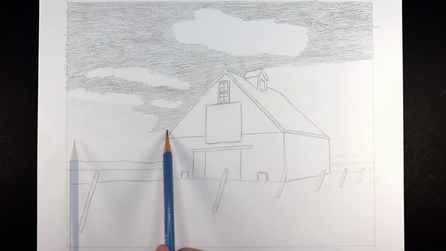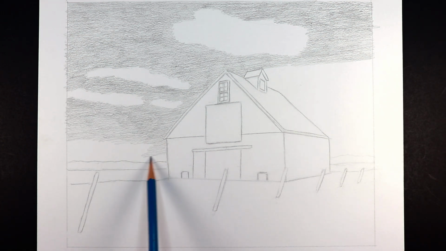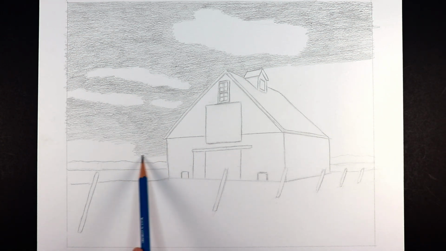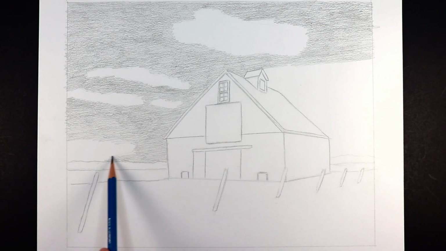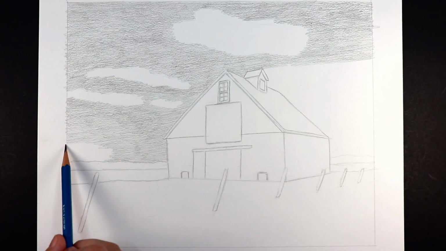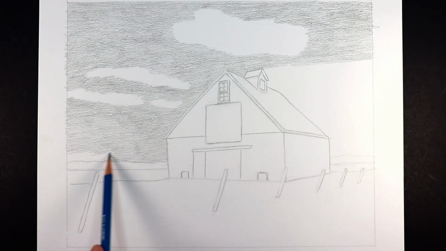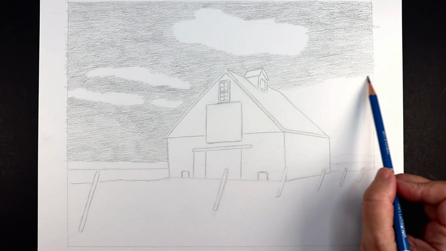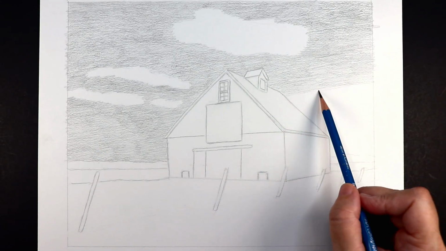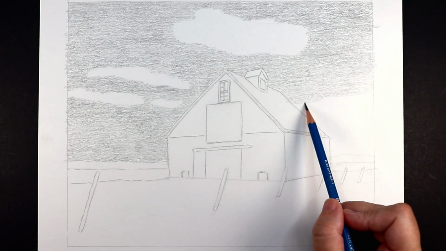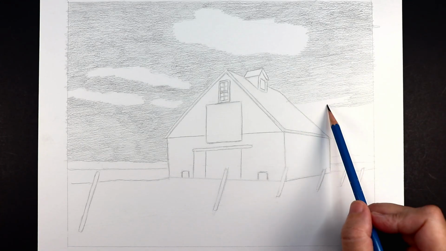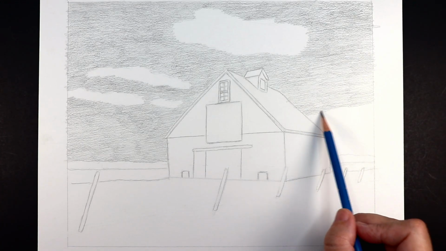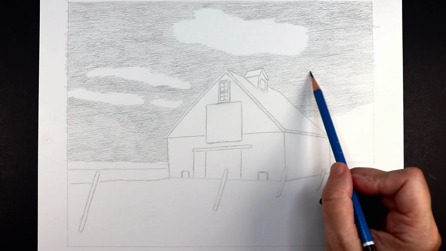As I shade towards the land, I will slightly decrease my shading. The sky always appears lighter closest to the horizon. The sky may appear much lighter on the right side here, but it's because I have a light closer to my drawing on that side. I am still staying consistent as I was on the opposite side.